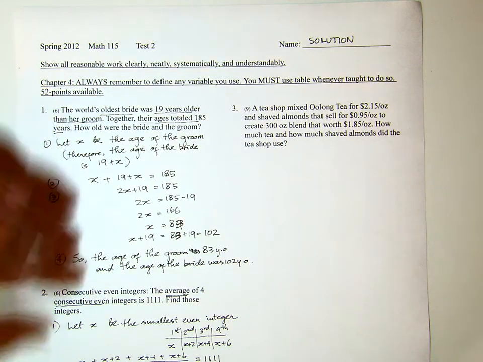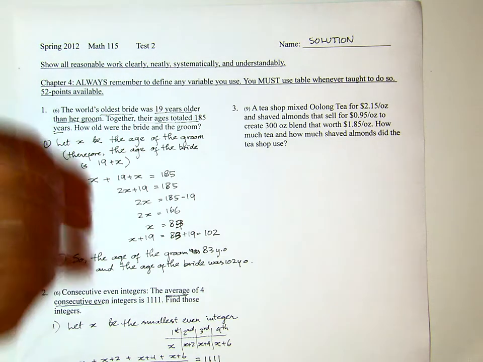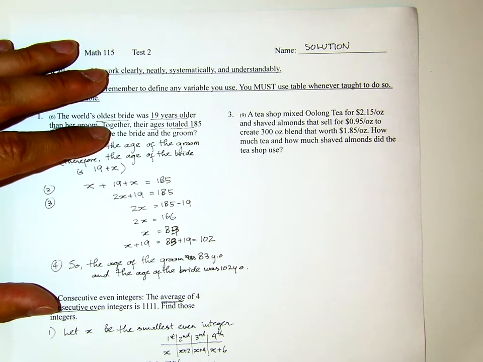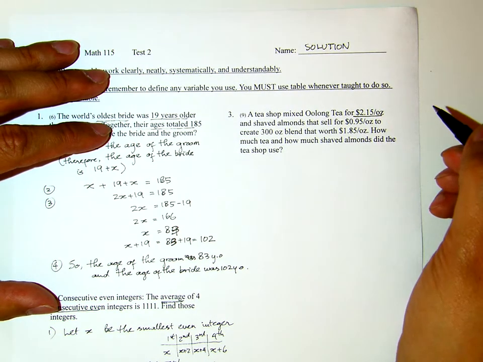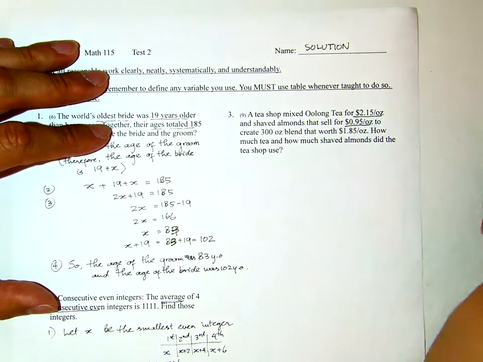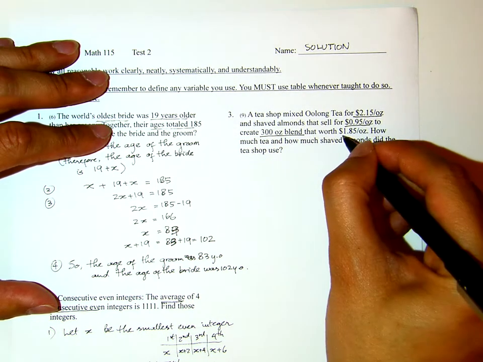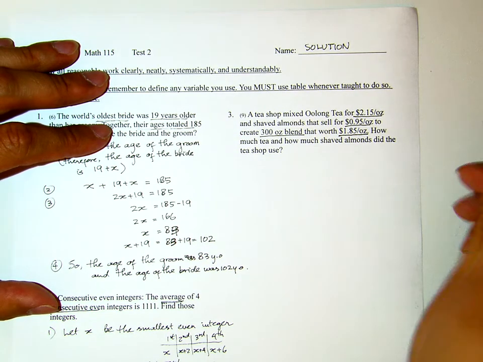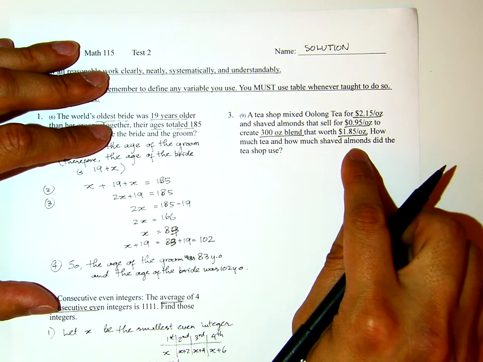Now we will do Spring 2012 Math 115 Test 2 Chapter 4 Number 3. A tea shop makes oolong tea for $2.15 per ounce, and shaved almonds that sell for 95 cents per ounce. To create a 300 ounce blend that's worth $1.85 per ounce. Now the question is, how much tea and how much shaved almonds did the tea shop use?